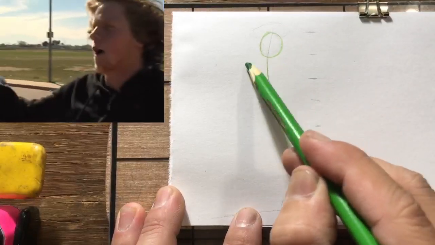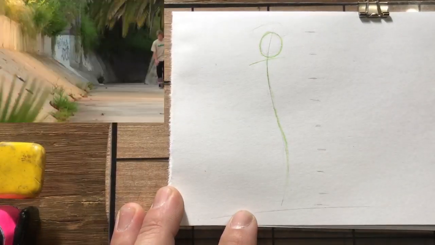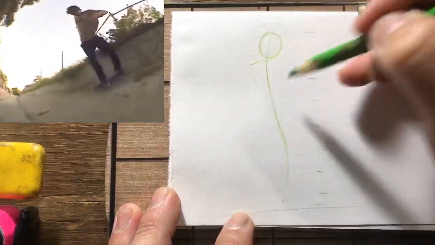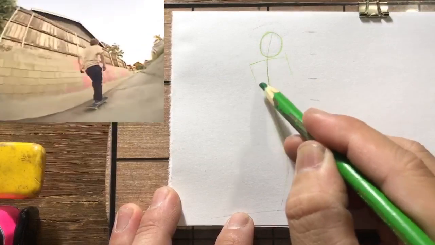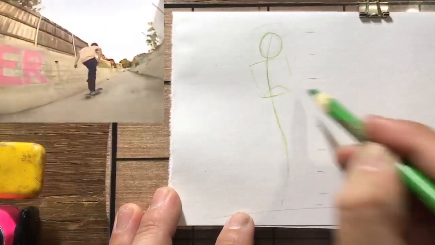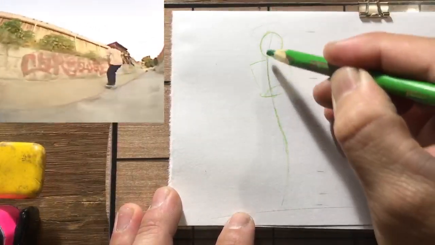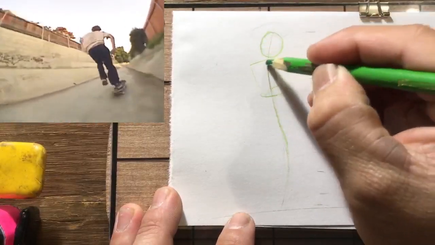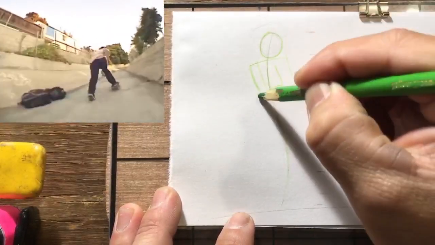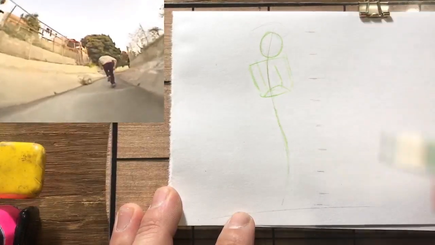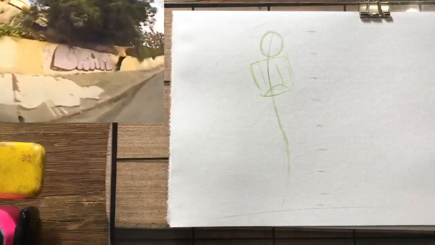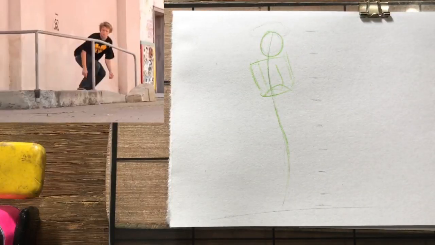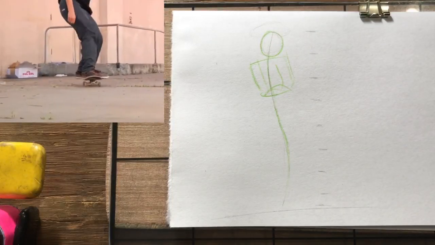Okay, so from here we're going to establish our shoulder width. By the way, these are called the three immovable masses, which Bridgman goes into talking about. They are very, very important for constructing a figure.